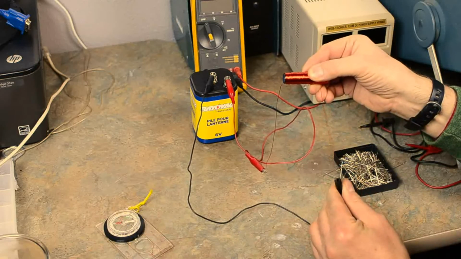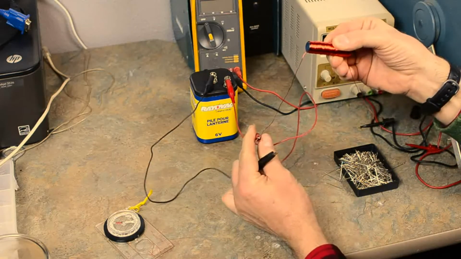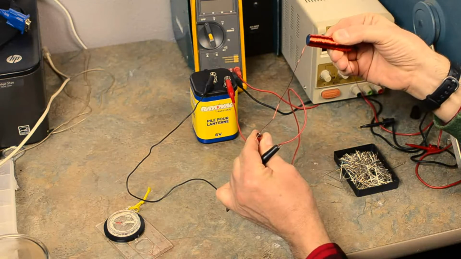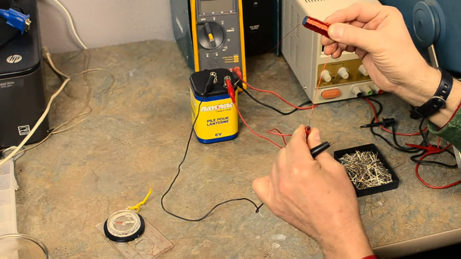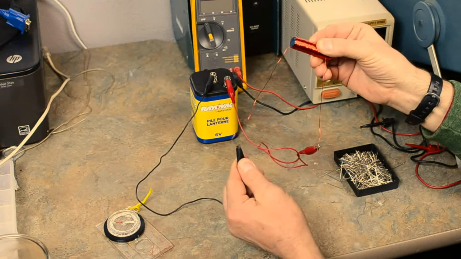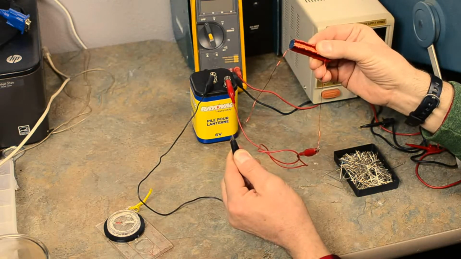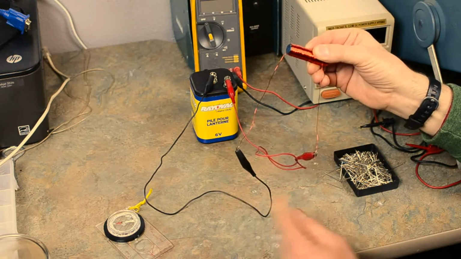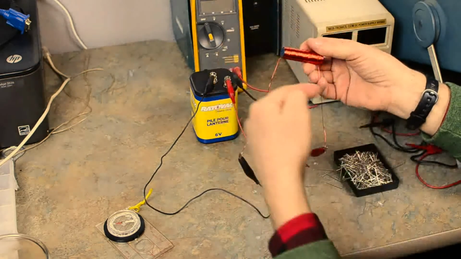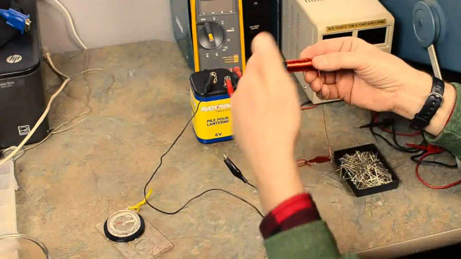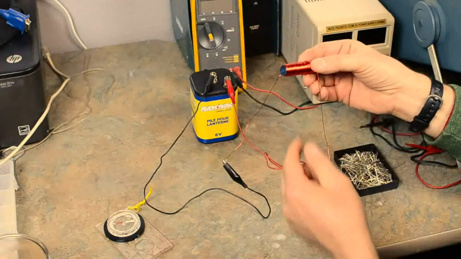So let's test the theory about current direction and polarity. So I'm just going to swap end for end here, my two ends, okay? So now I have current flowing this direction, wrapping around my electromagnet and going in that direction.